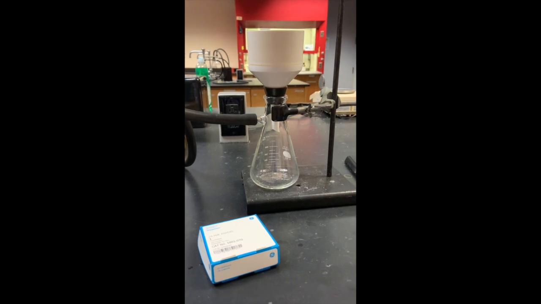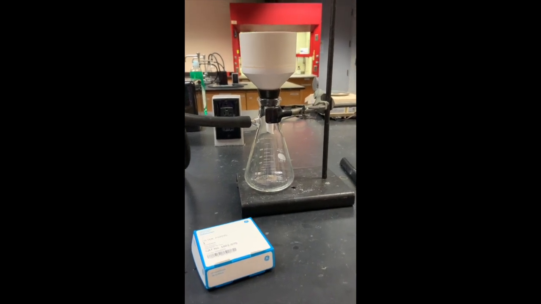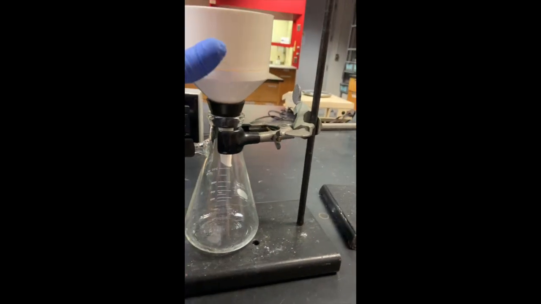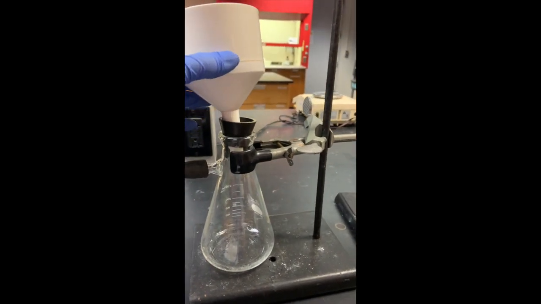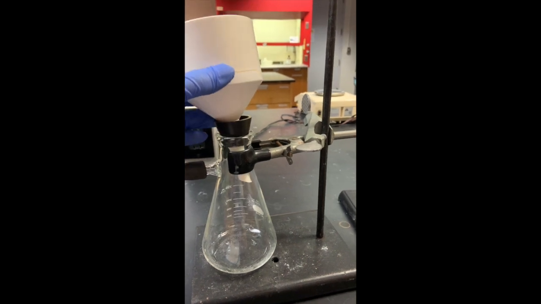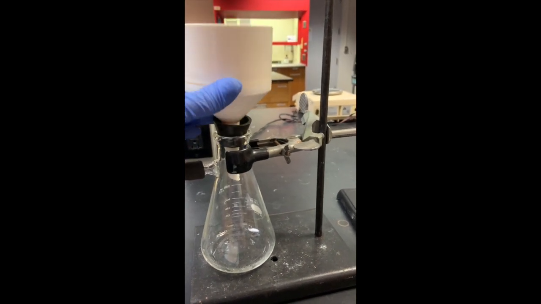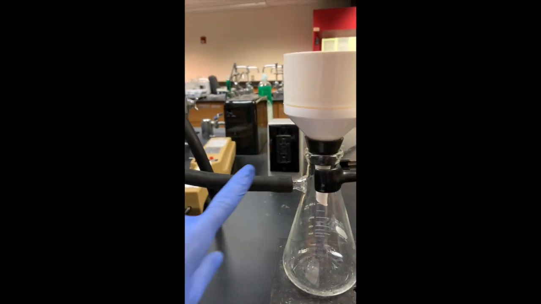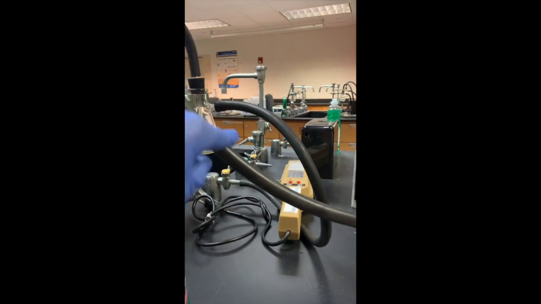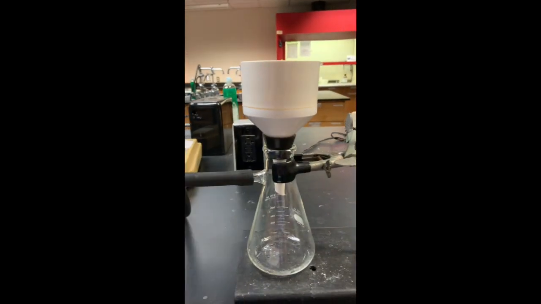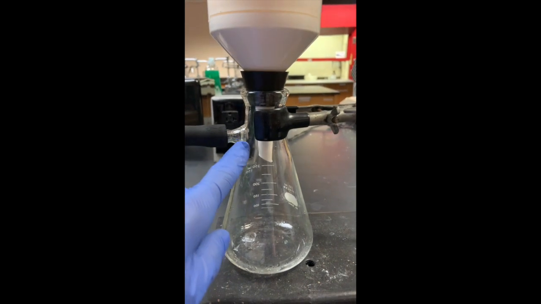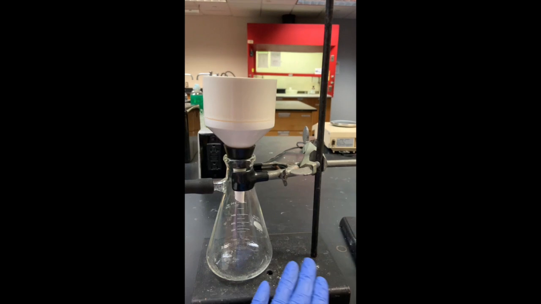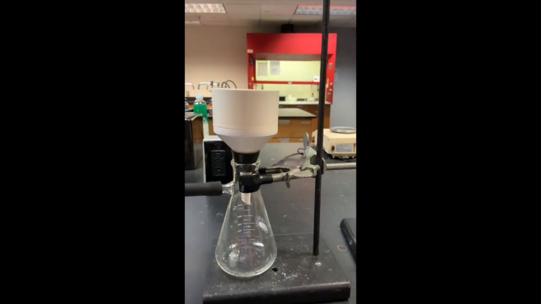Here is my vacuum filtration setup. I have a filter flask, a funnel, a Buchner funnel, I think it's called, a neoprene adapter, which fits into the neck of the flask. I have my vacuum intake going here, and it connects to my filtration flask, and I'm holding it all together with this clamp setup.